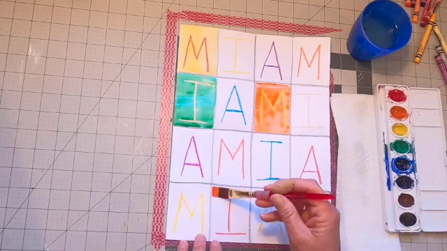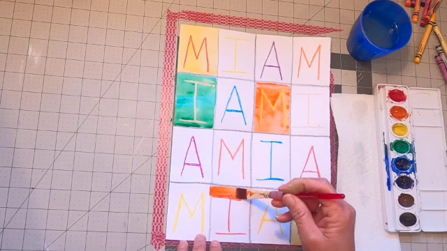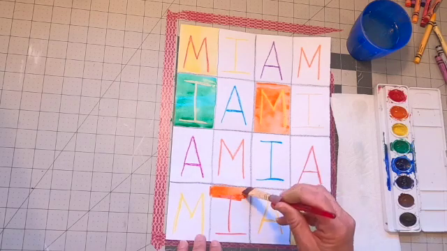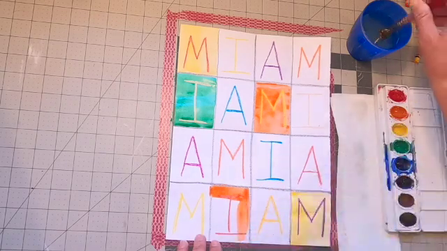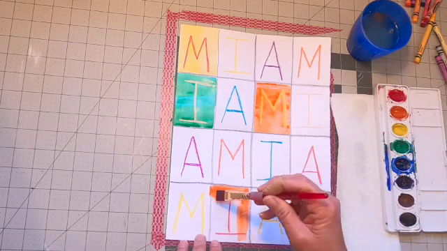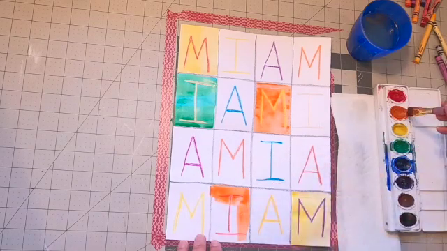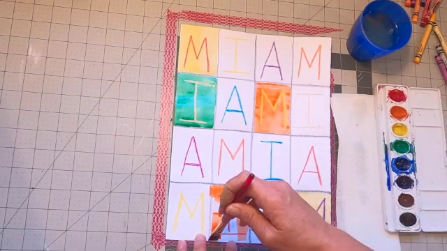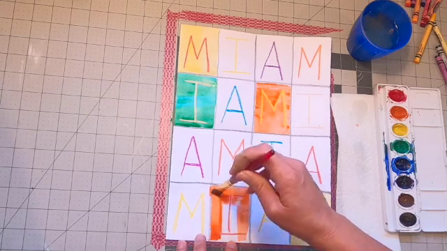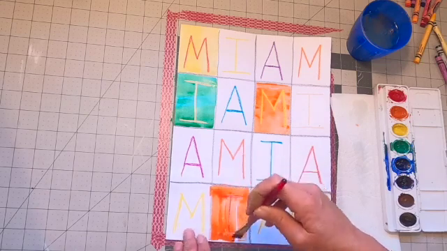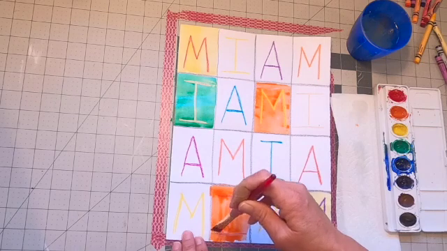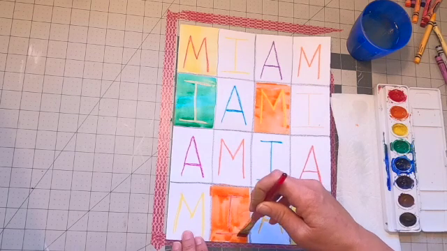I think I'm going to come down here with my orange, even though my red and orange, and this is going to show you, my red and orange are very similar in value. Value means how dark the color is. Because they are so similar in value, the eye shows up, but it doesn't stand out.